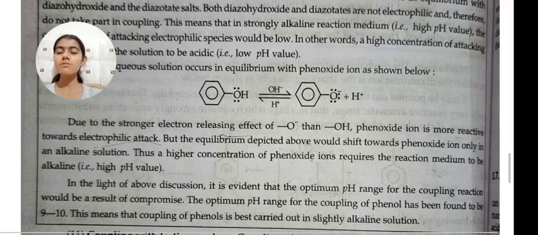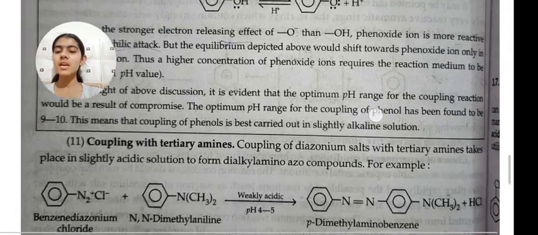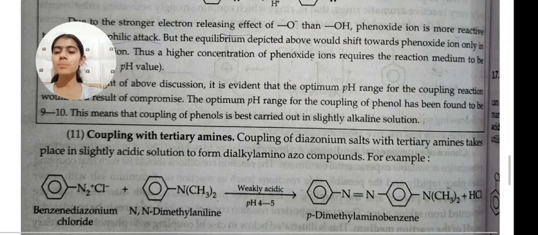would be a result of compromise. The optimum pH range for coupling of phenol has been found to be 9 to 10. This means that coupling of phenol is best carried out in a slightly alkaline medium.